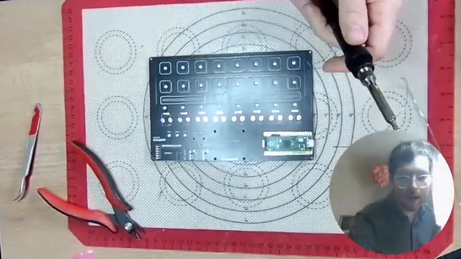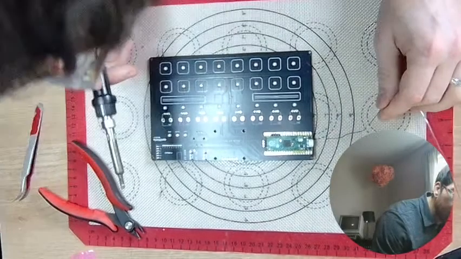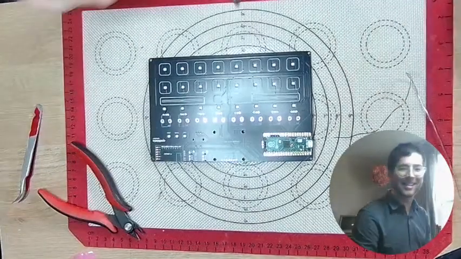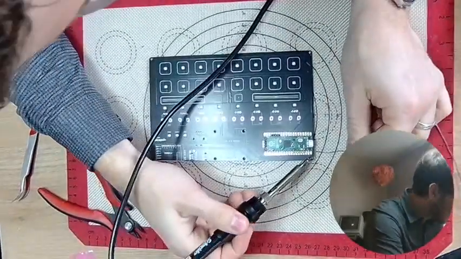How much hair are we getting in with this? A little bit of hair. I'll try my best to not get my head into it. Okay.